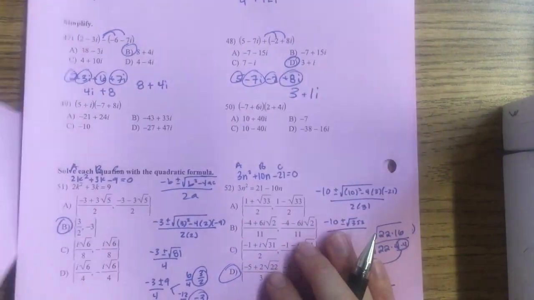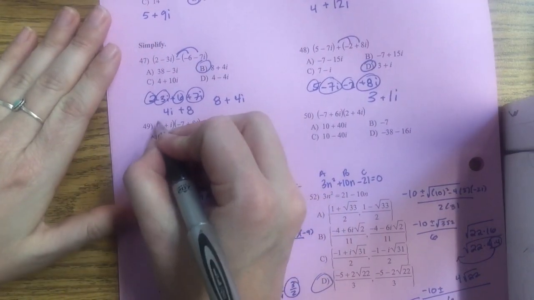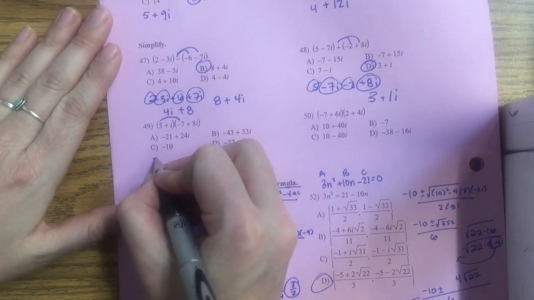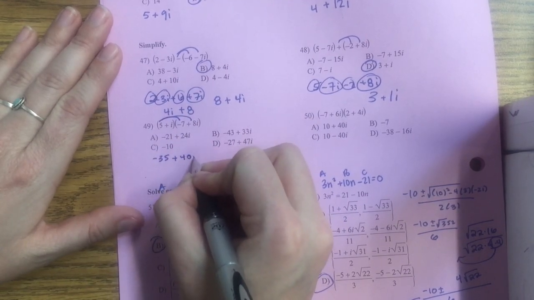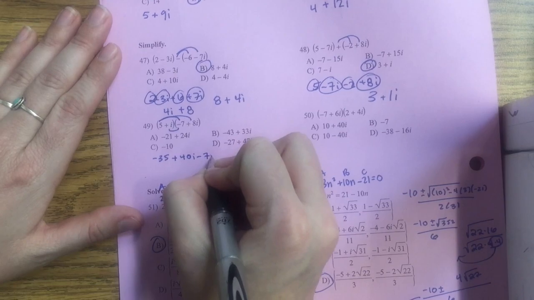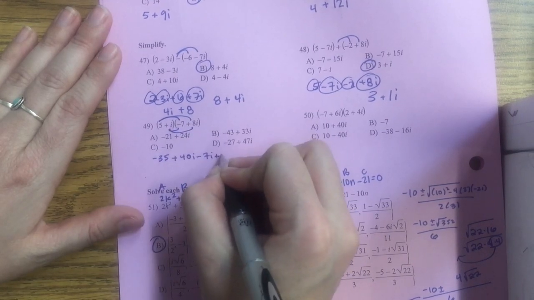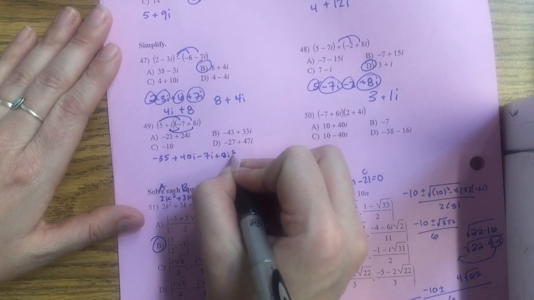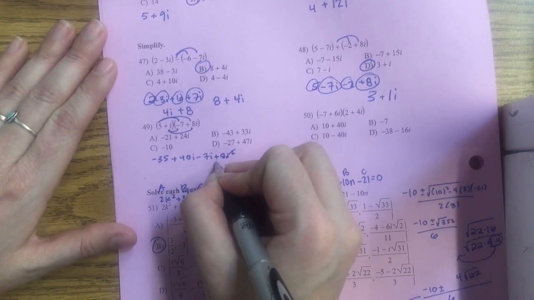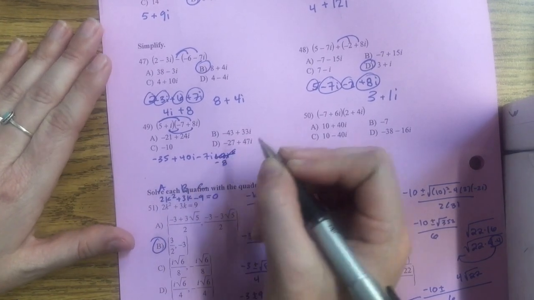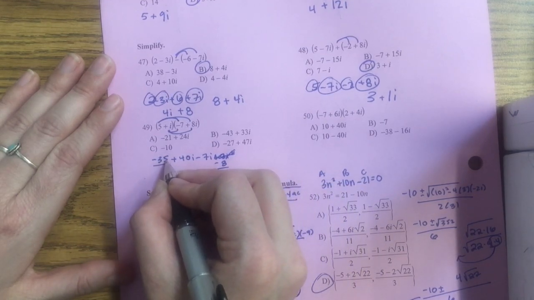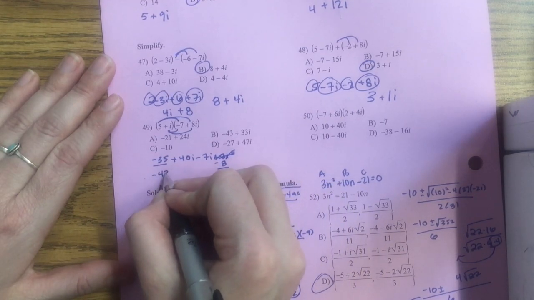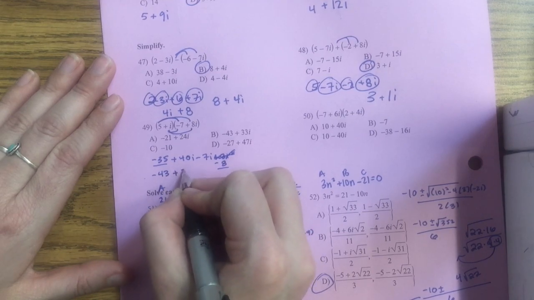So on 49 and 50, when you multiply, 5 times 7 is negative 35 plus 40i minus 7i plus 8i squared. i squared cancels out and makes it a negative 8. So I have negative 35 minus 8 plus 30.